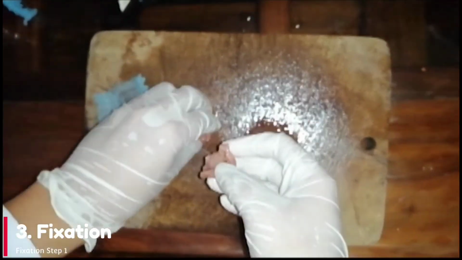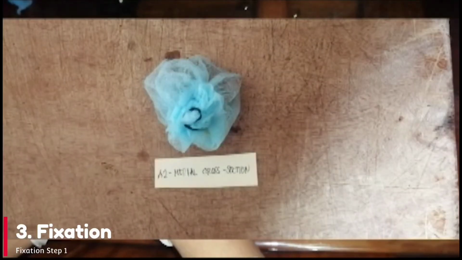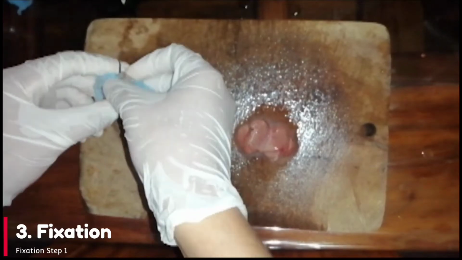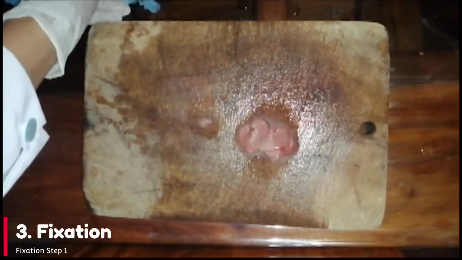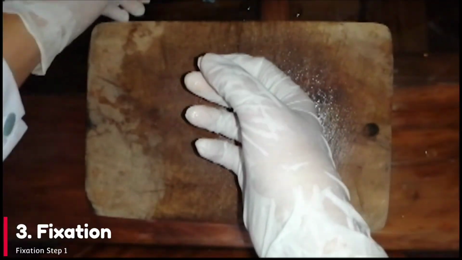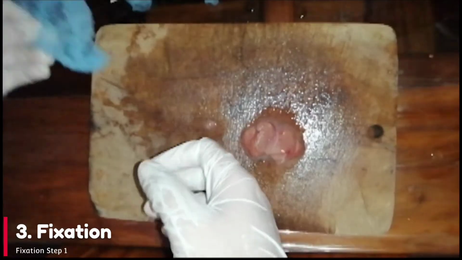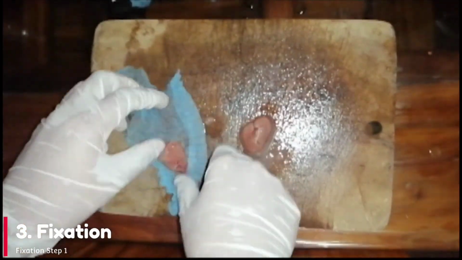Second sample, A2, medial section, cross-sectional cut. Last sample, A3, distal end, longitudinal cut.